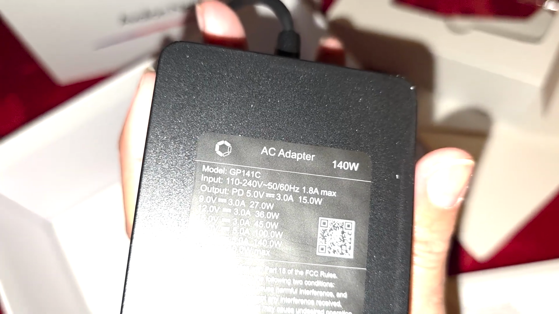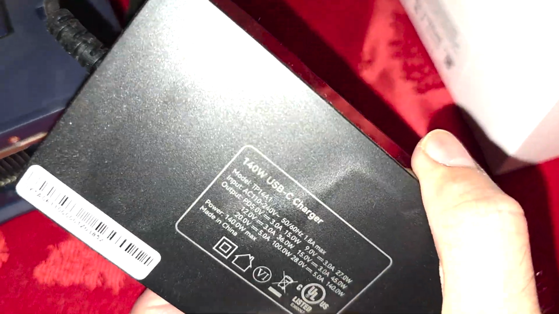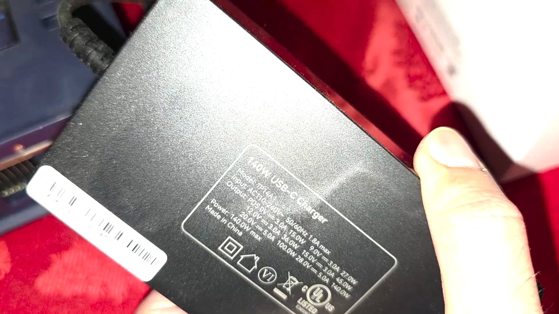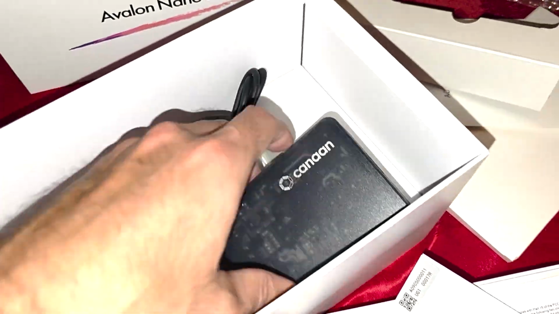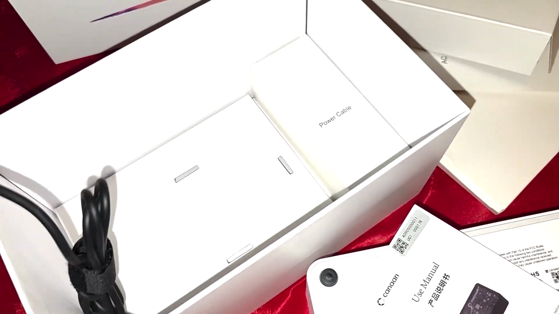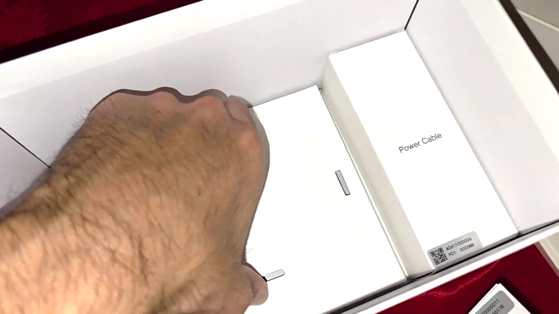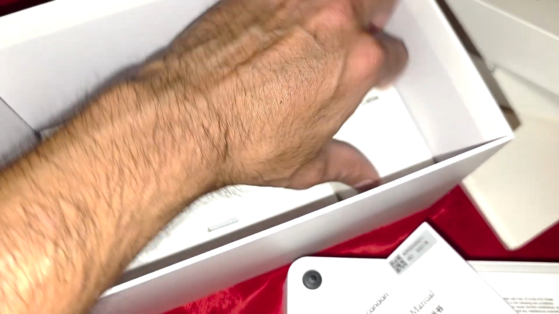This one is the model GP141C. And this one, does it have it? Model TP14A1. So different supplier probably. You can see there's the power cable plug, and then your other end is going to be your type C. And besides that, I don't think there's anything else.